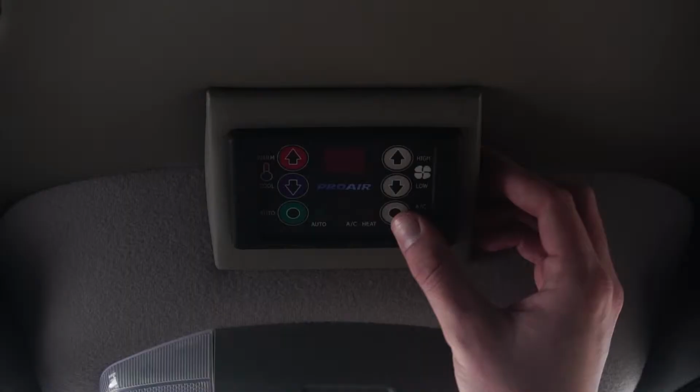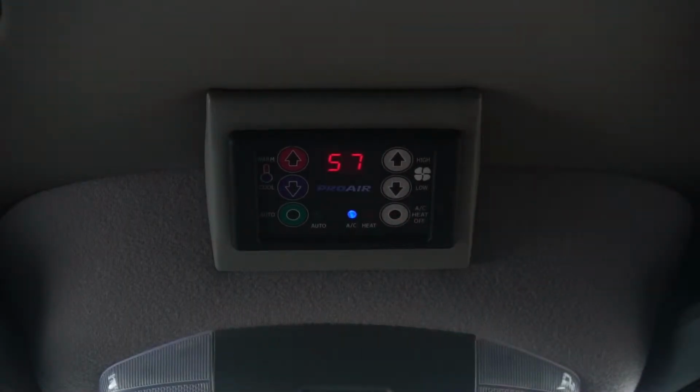Your Coach Thermostat is located at the ceiling in between the driver and passenger seat. To turn it on, simply hit the power mode button in the bottom right-hand corner. Once it's turned on, you'll see a temperature displayed. That's the interior temperature of the vehicle.